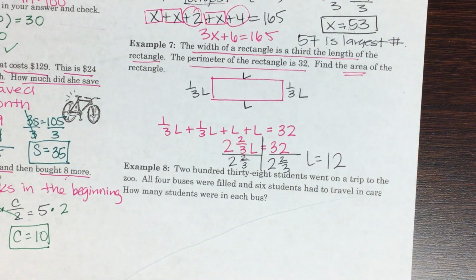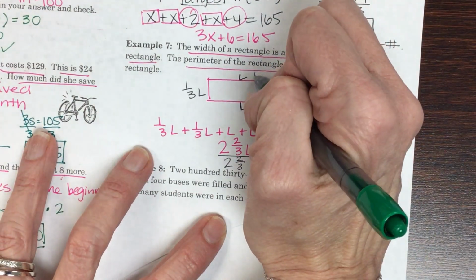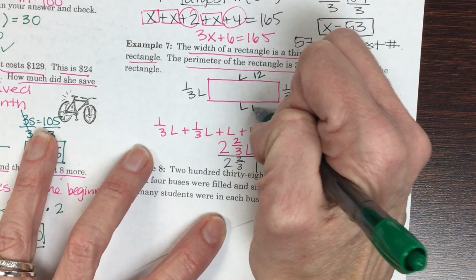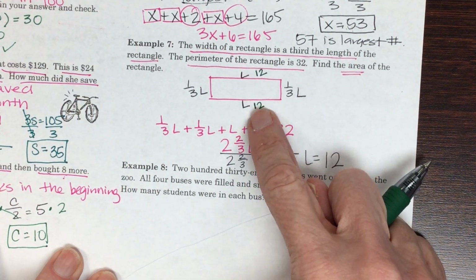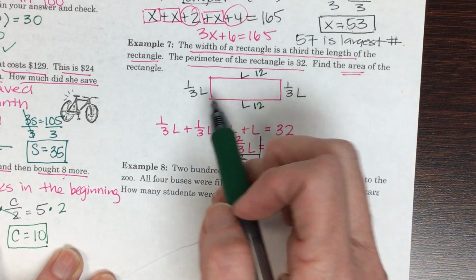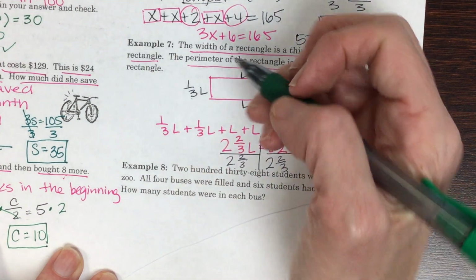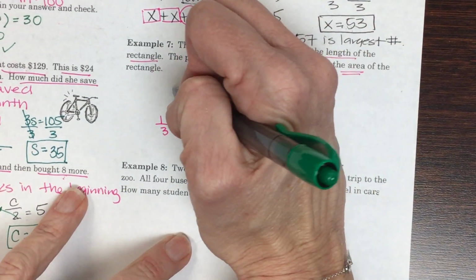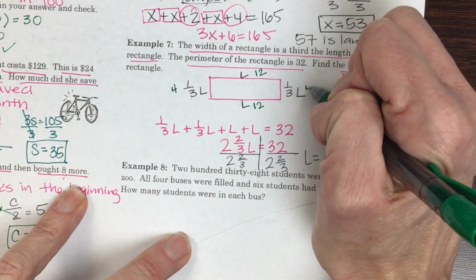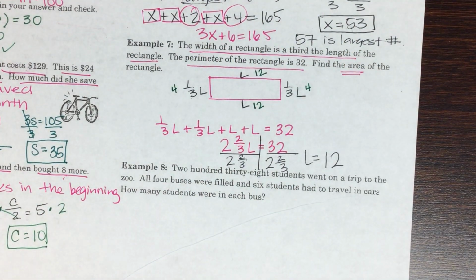All right, so now I'm going to plop this back in because now my length is 12, right? Okay, because I didn't answer the question. What is the question? Find the area, right? All right, so 12, over here 12, because we know L is 12. But this is 1/3 L, so 1/3 of 12. 4. 1/3 of L is 4, right?